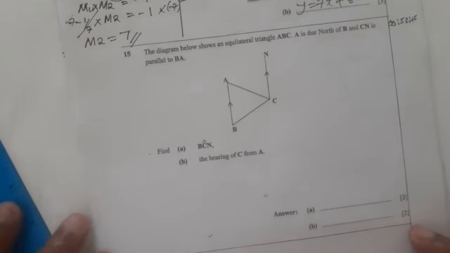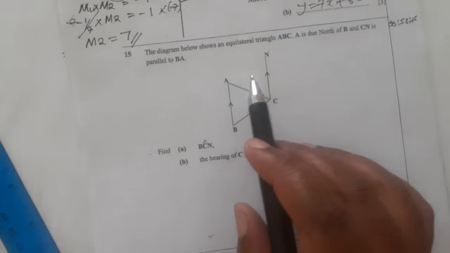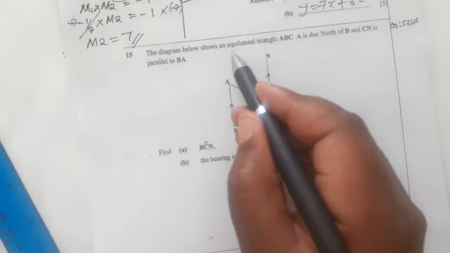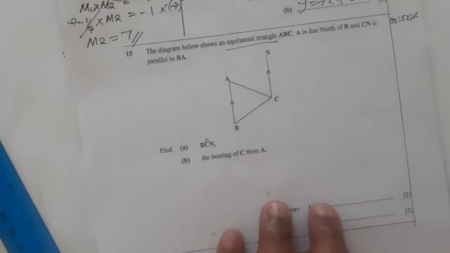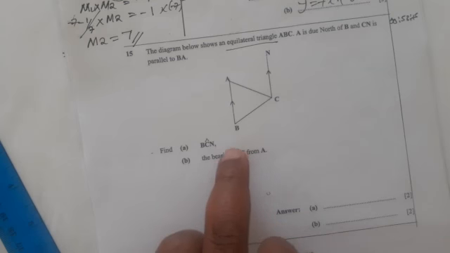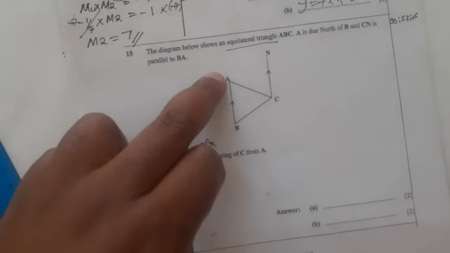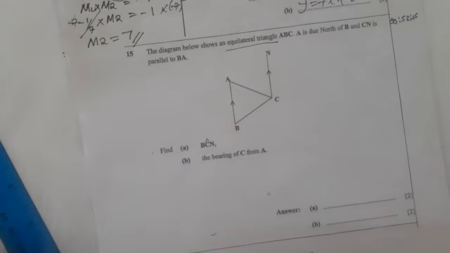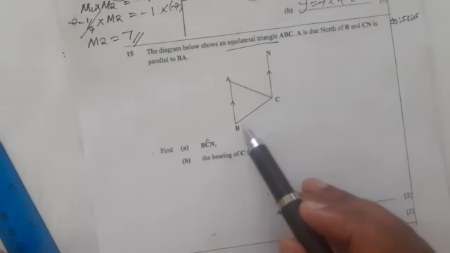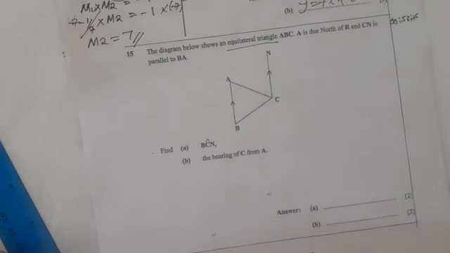Let's go to question 15. The diagram below shows an equilateral triangle. So you need to know what an equilateral triangle is. You as well need to know what an isosceles triangle is. All right, A is due north of B. So in other words, A is the north pole of B. And CN is parallel to BA, as we are able to see.